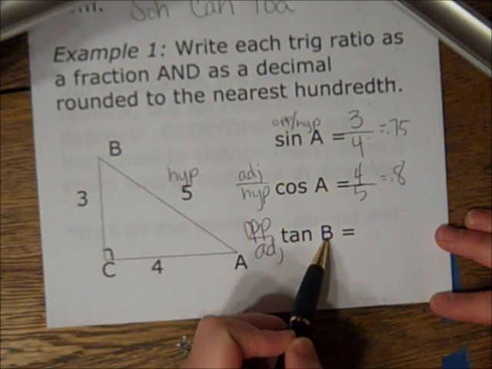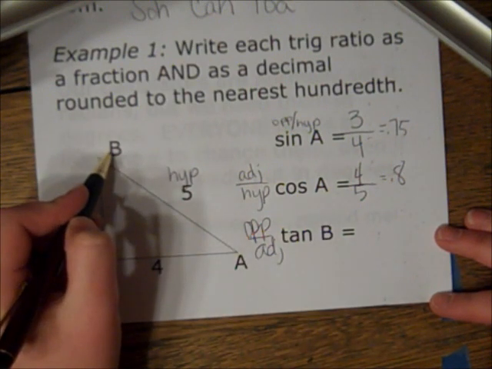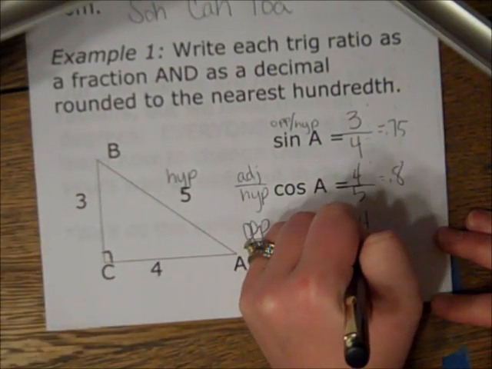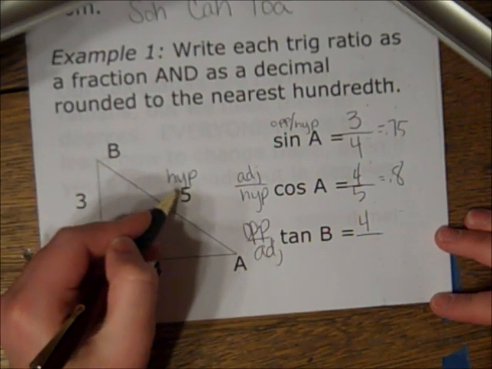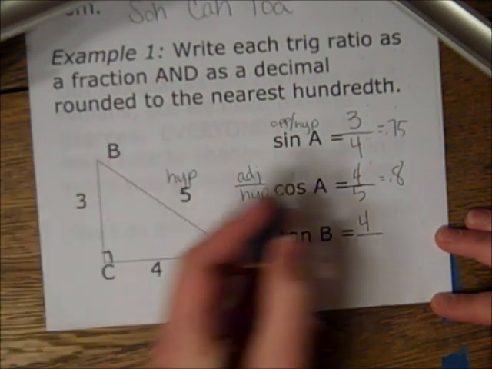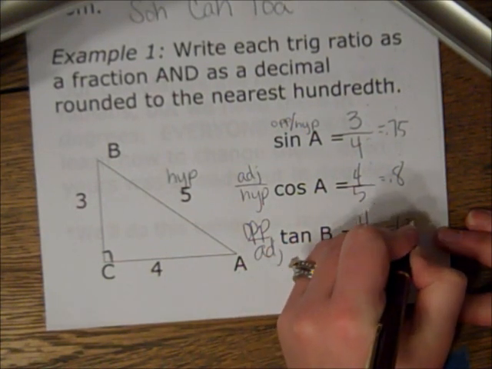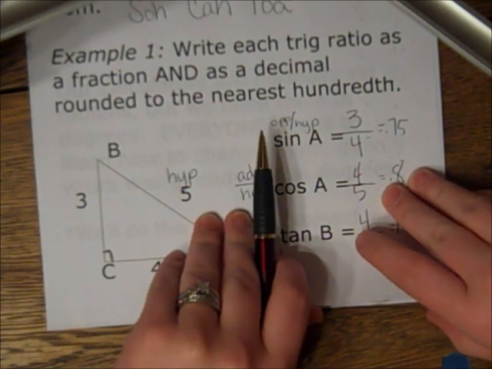So now this time we're going to B. So you have to change your perspective. Now we're talking about B. So opposite of B is actually 4. And adjacent from B, not 5, 5's still the hypotenuse, adjacent would be 3. So 4 divided by 3 is 1.33. Okay, so you really need to be comfortable working with these ratios: who's opposite, who's adjacent, and who's the hypotenuse.